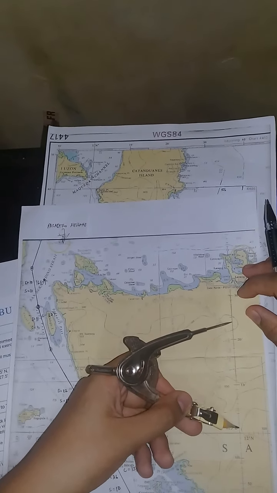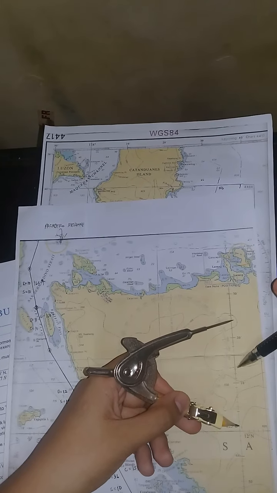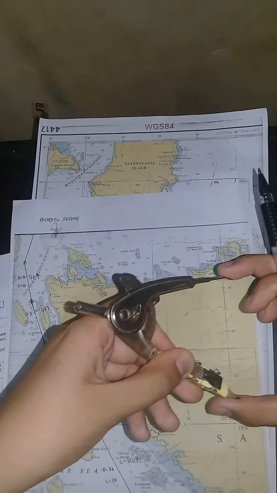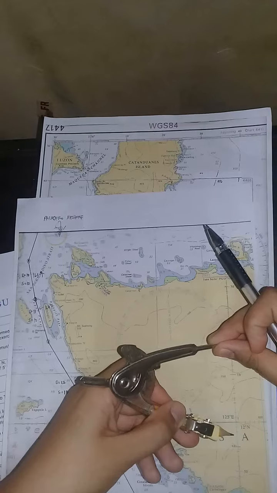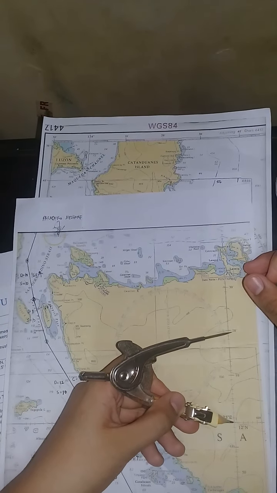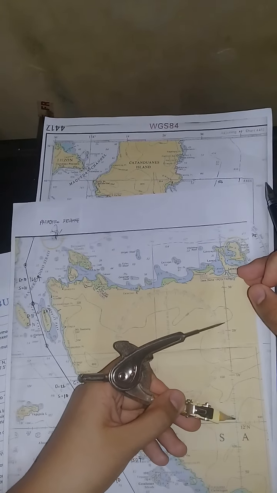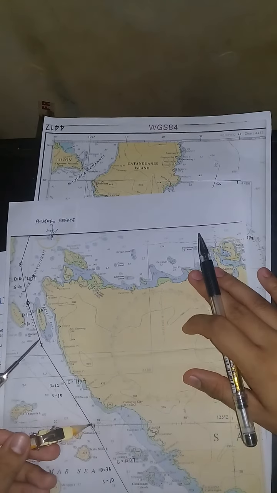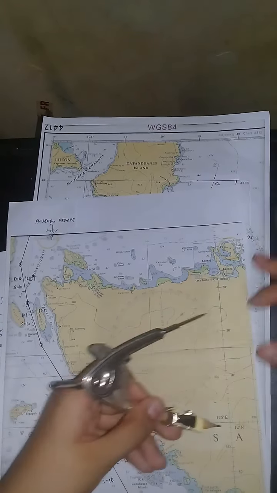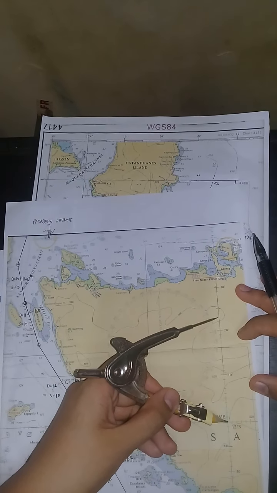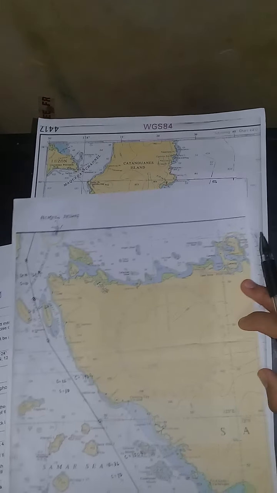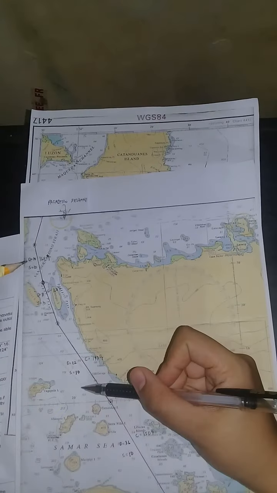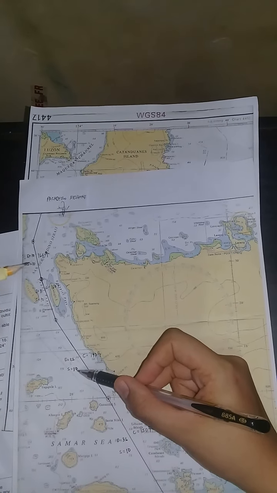This is 22 nautical miles, and our ship speed also is 10 knots.